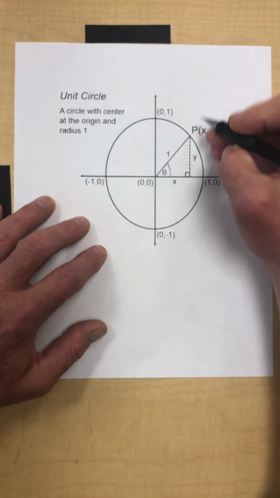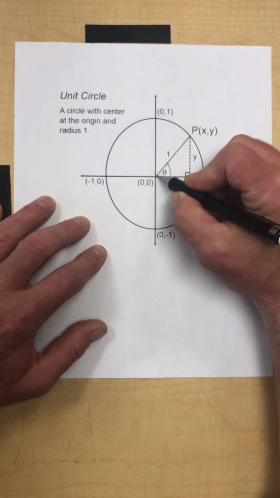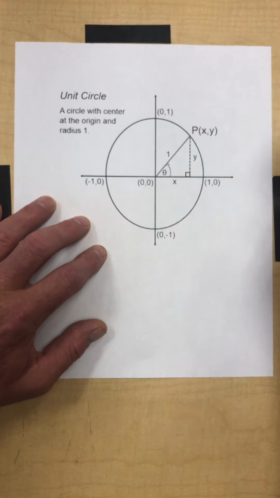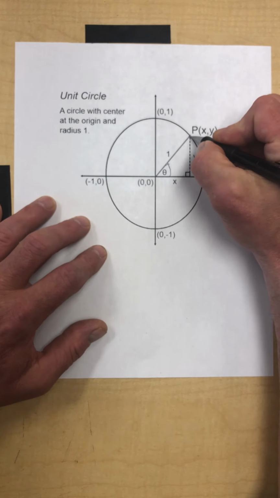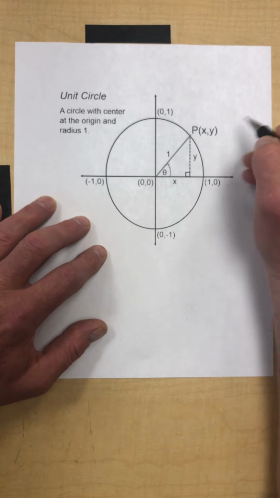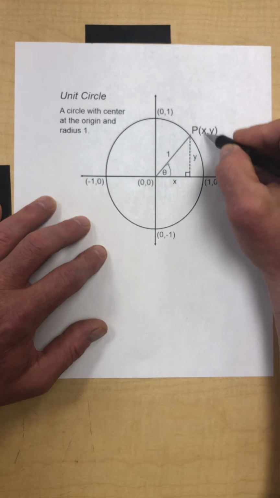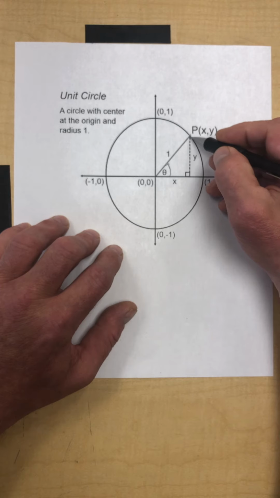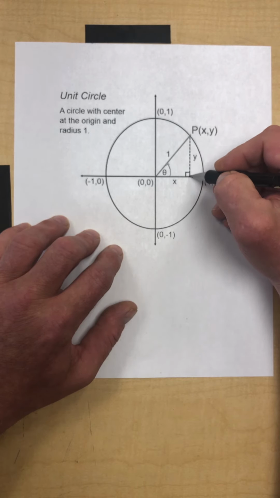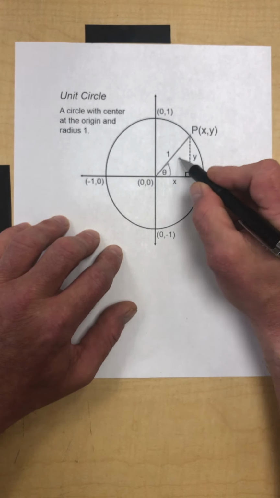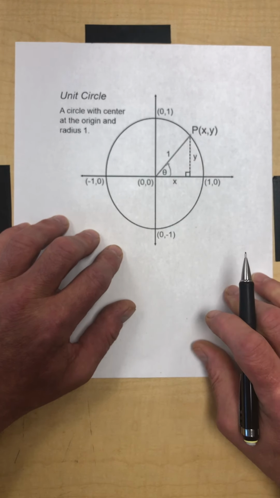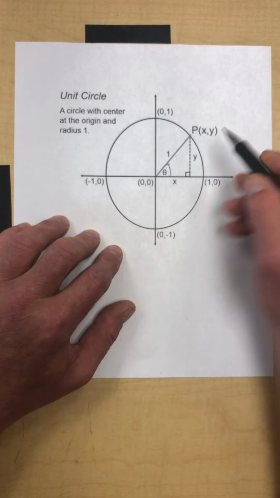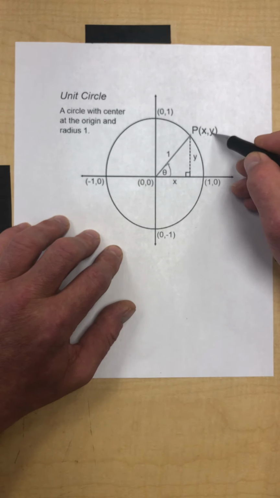And so right here, this side of the angle that's formed by rotating counterclockwise intersects the circle at some random point, I'll call point P, and it has obviously coordinates x, y. That means if I drop a vertical line straight down to the x-axis and form a right angle, I've got a right triangle in here. Obviously this leg would be my x coordinate, and this leg right here would be my y coordinate.